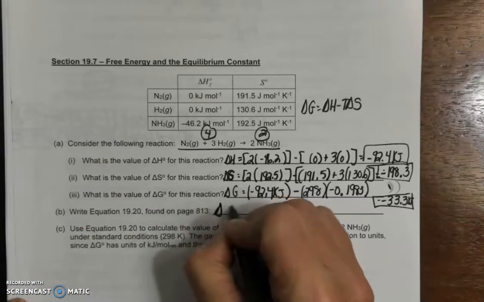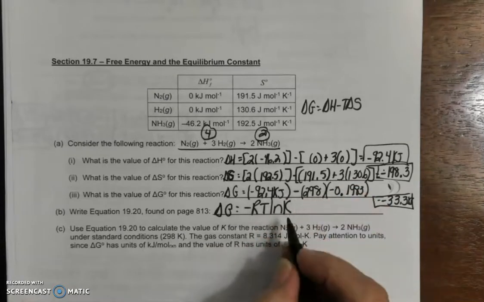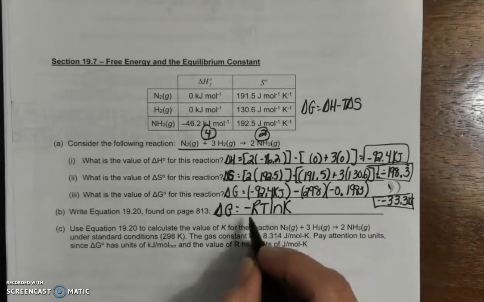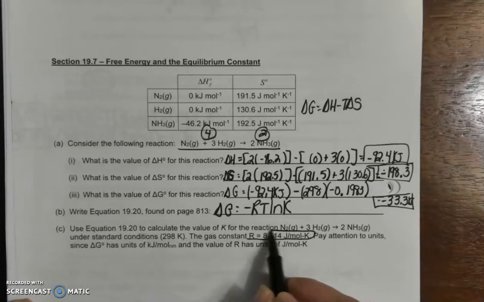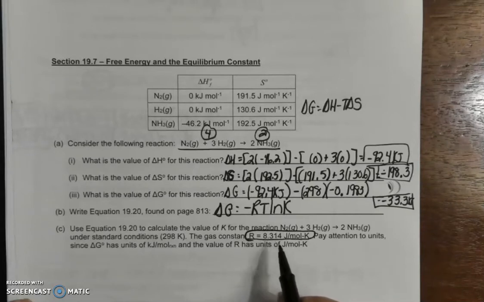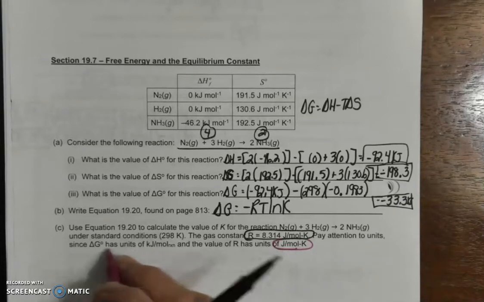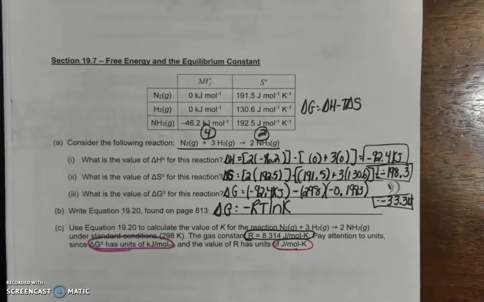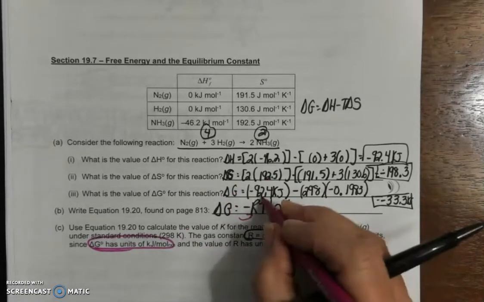So delta G is equal to a negative RT times the log of K, and that K is your equilibrium constant. R is a gas constant, and if you look at this, R is in joules per mole per K. So what does that mean? Again, I'm going to put this in red. We are going to have to manage our constant. This value needs to be converted also into kilojoules.